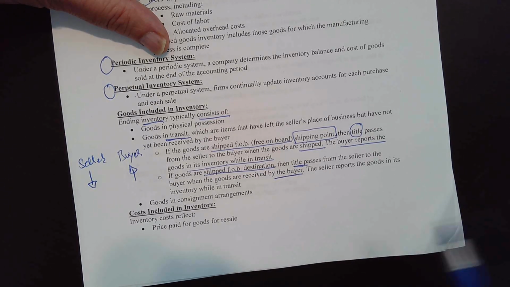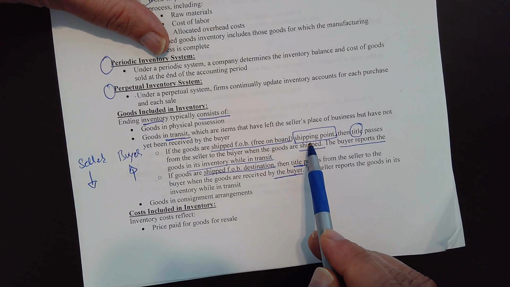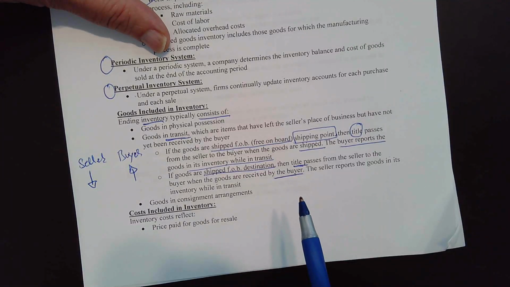Okay, now some students usually ask questions. When we use shipping point or destination, it is between the seller and the buyer. They have to negotiate what shipping terms they are going to use in this transaction, whether they want to use FOB destination or FOB shipping point. It is between the buyer and the seller.